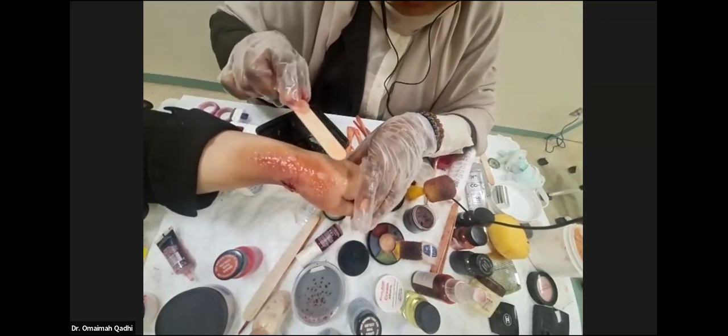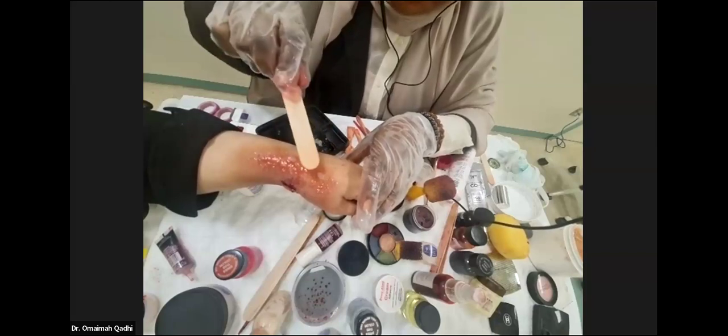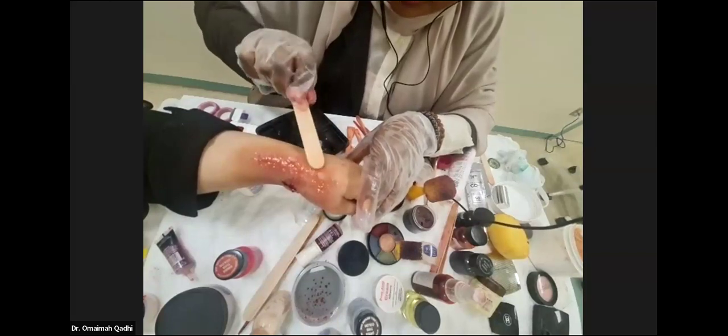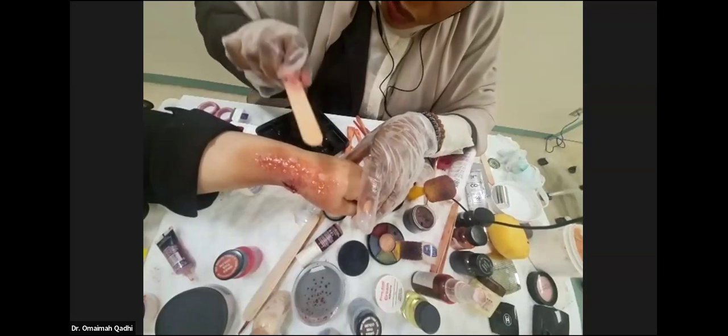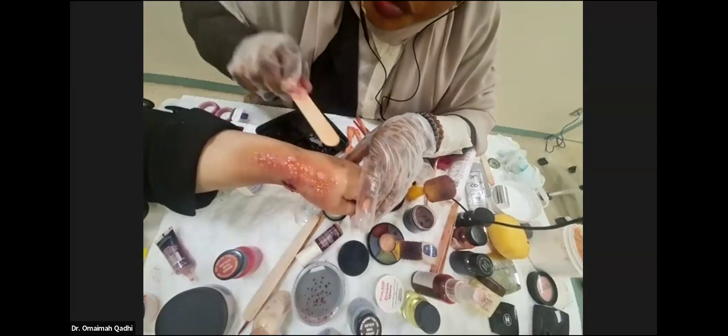So it's not necessarily the face mask. You can just use the silicone and form it the way you want it to be. I'm trying to make this skin irritation.